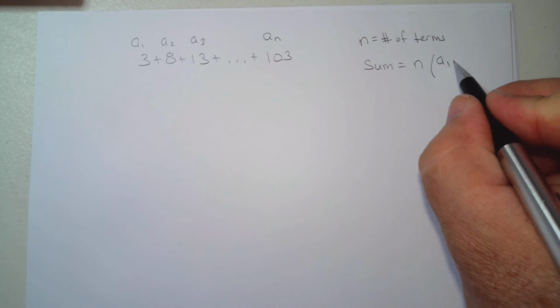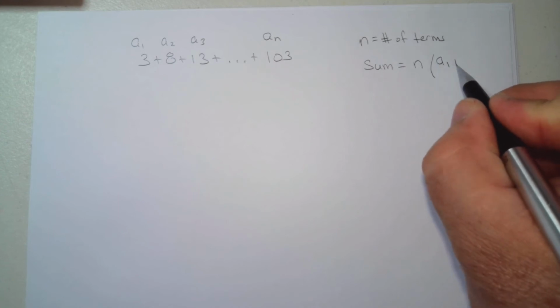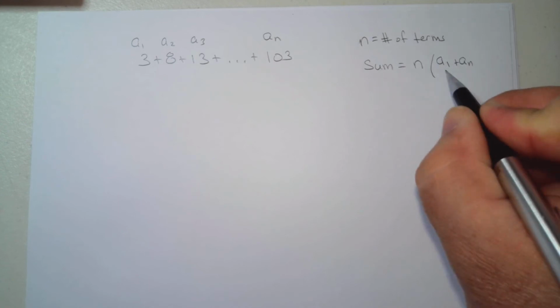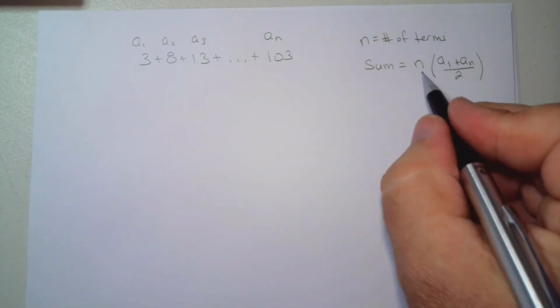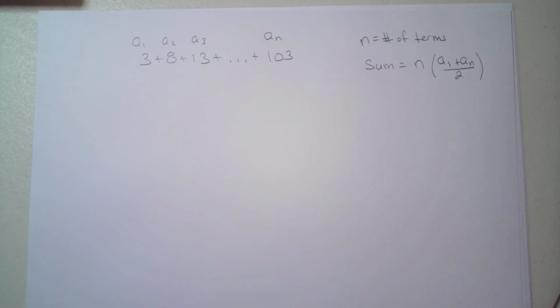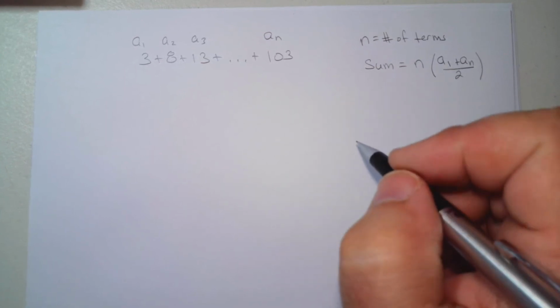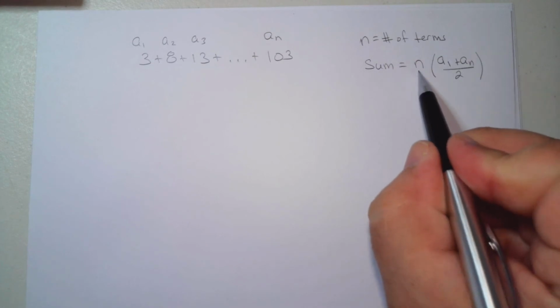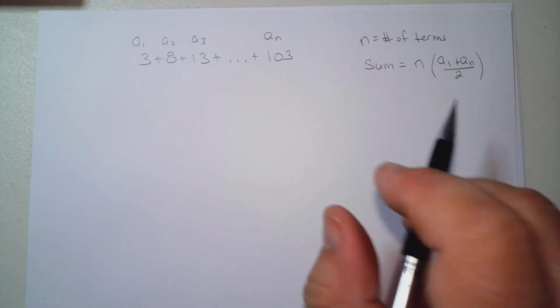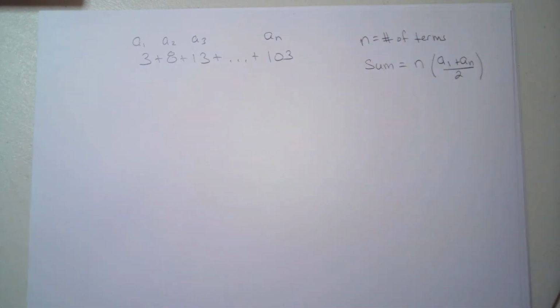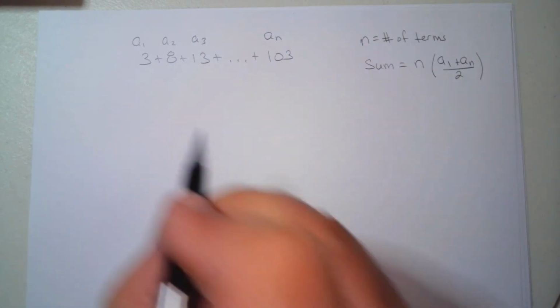So what we found was, if we take the first and the last number, whatever it is, and divide by 2, times how many of them we have, then we have our sum. But the problem here is we don't know how many terms we have. So we had to come up with another process.